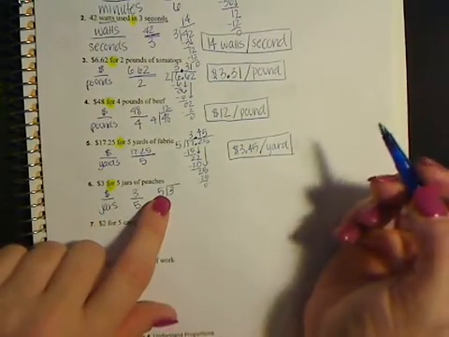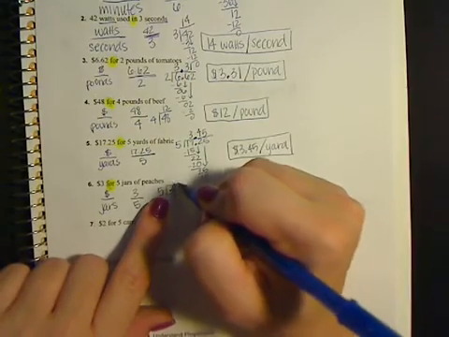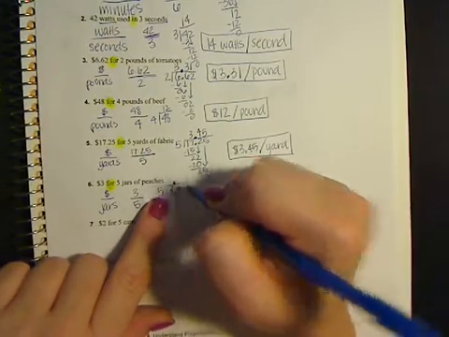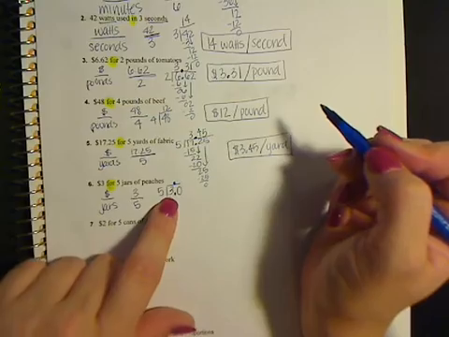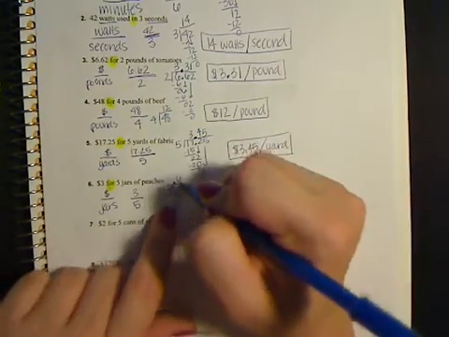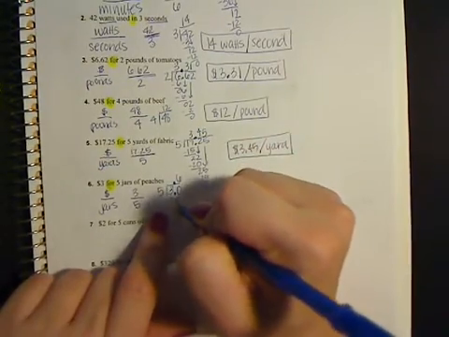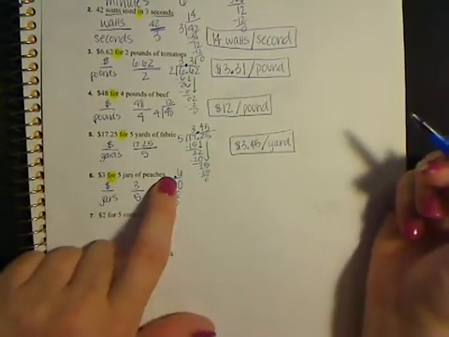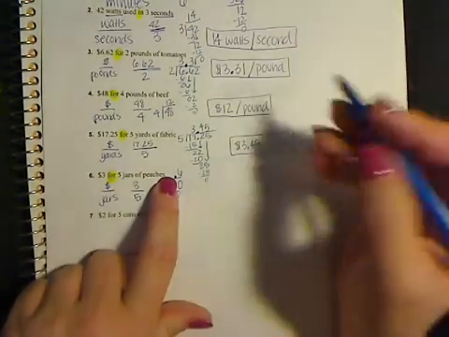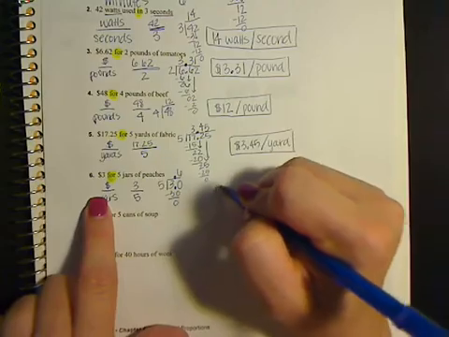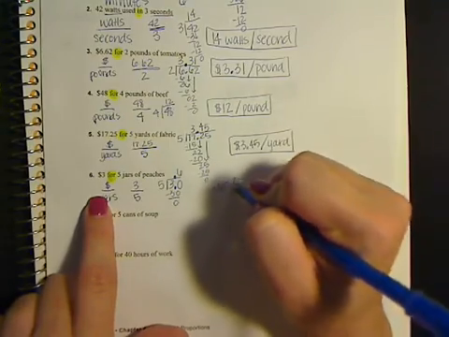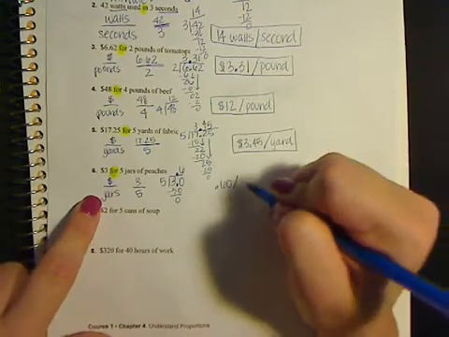Well, 5 won't go into 3, so I'm going to add a decimal point, take it straight up and a 0. But 5 will go into 30 6 times. Minus 30 is 0. So 0.6 is the same as 60 cents. So it is 60 cents per jar.